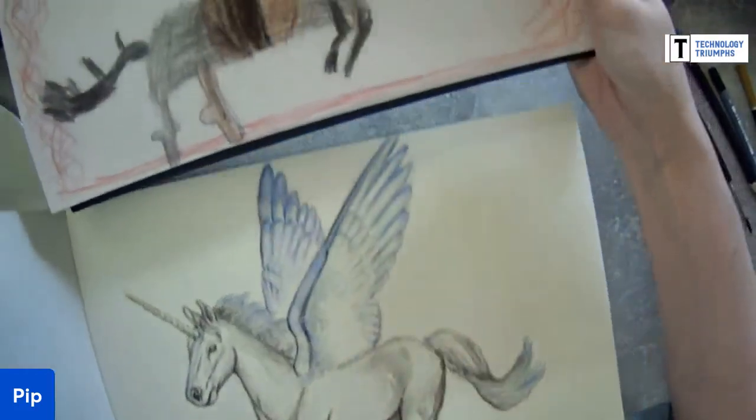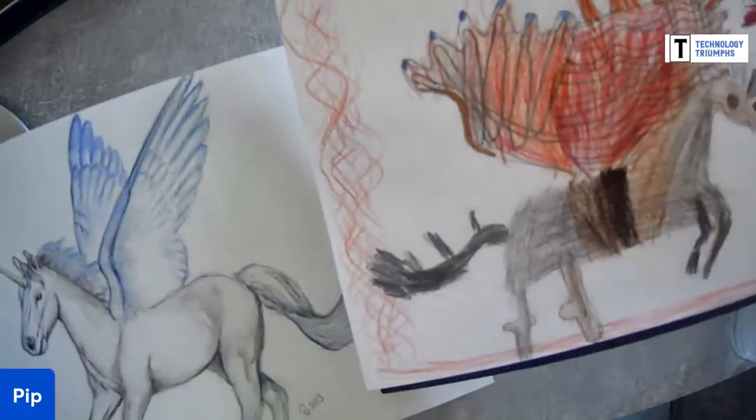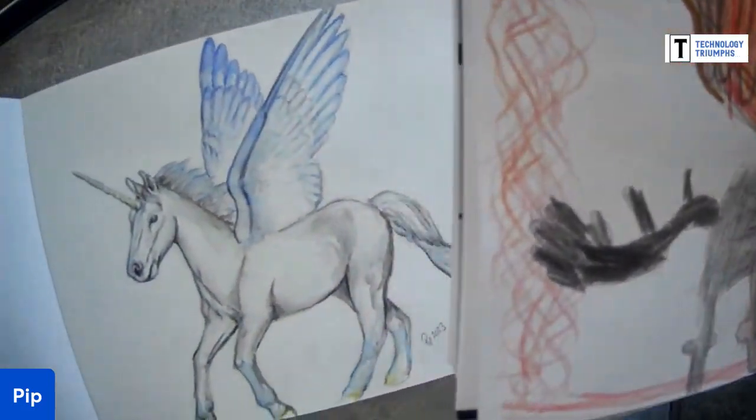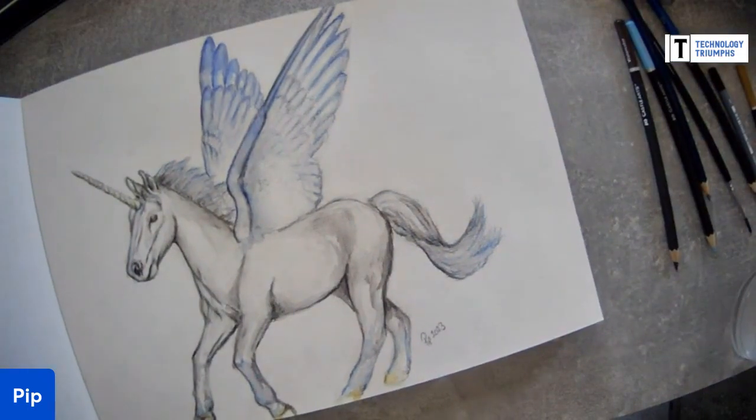Look at them. They could be brother and sister, couldn't they? Maybe not. They can be opposite. Maybe they're gods. Well done, Michael. Awesome. Good use of imagination.